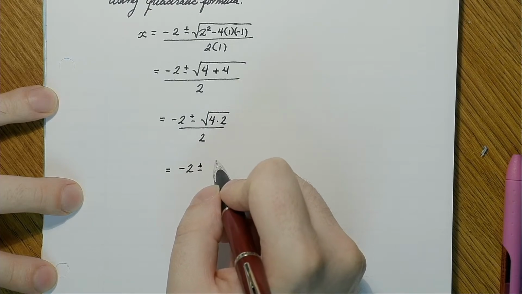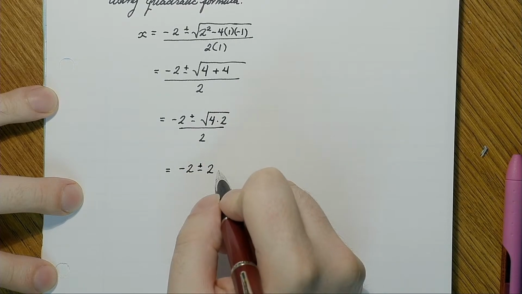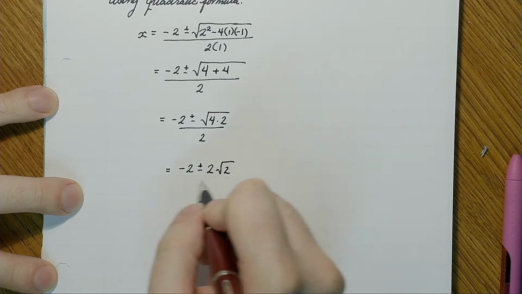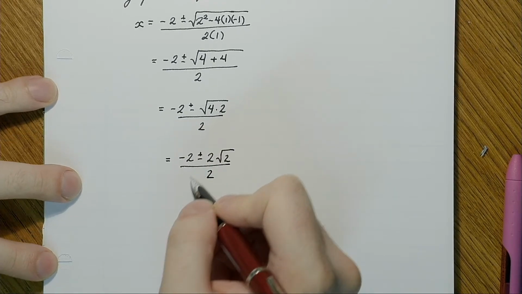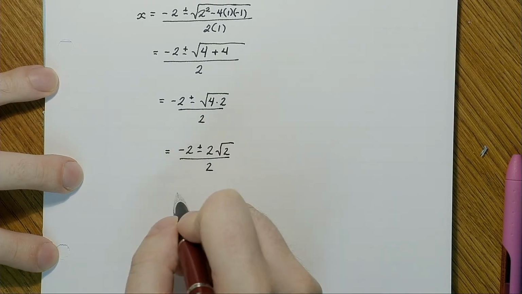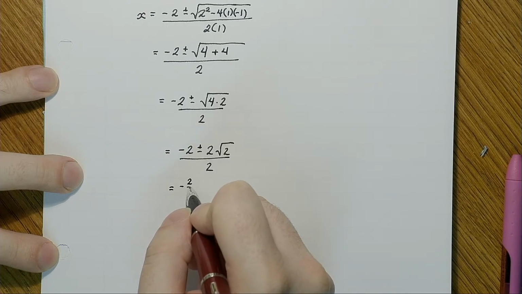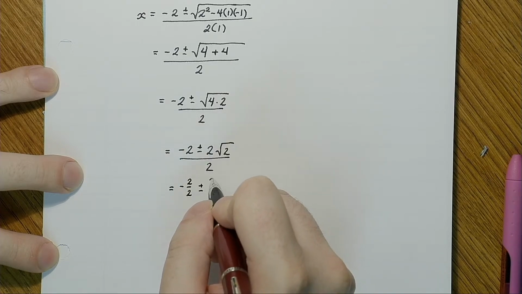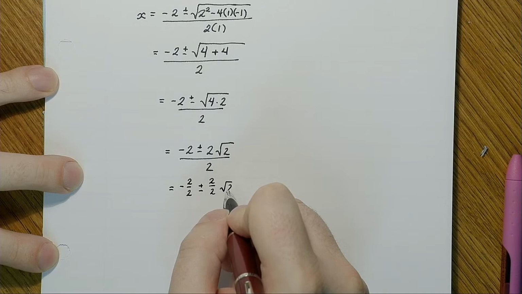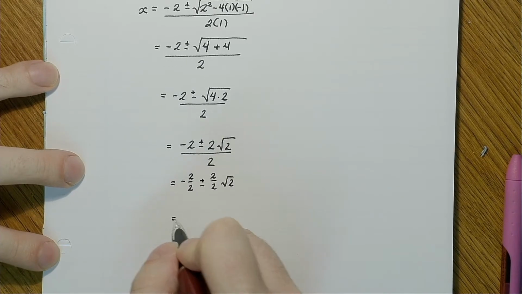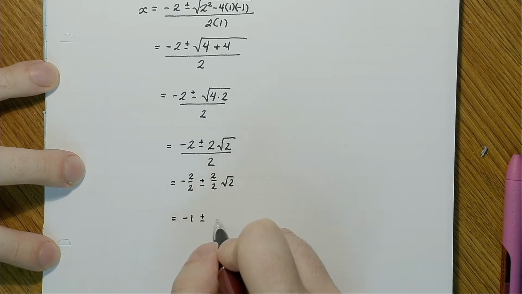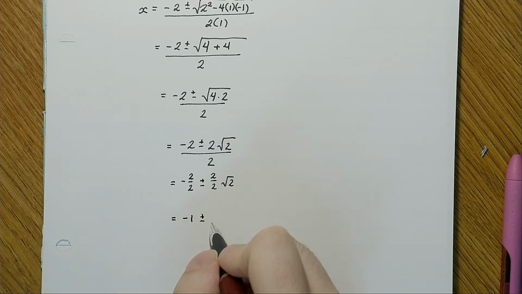Square root of 4 is 2, and then I can't do anything with the square root of 2, so leave that. Divide by 2. Now I can divide by the 2, so that I'm left with minus 1 plus or minus the square root of 2.